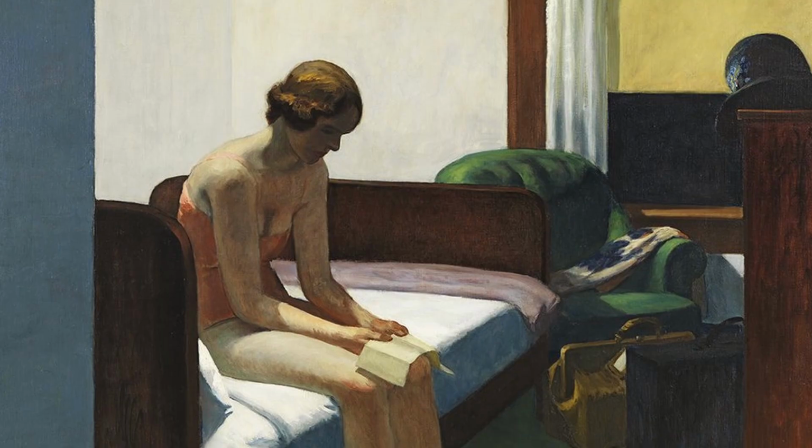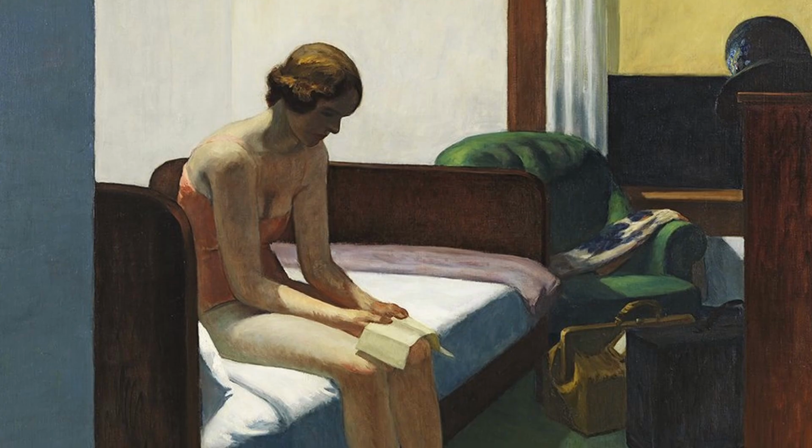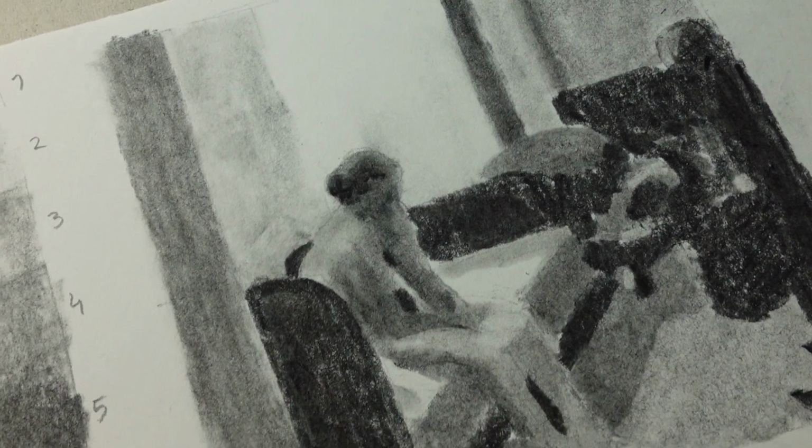In this art class, we're going to take a close look at Edward Hopper's Hotel Room, a painting that demonstrates how light, perspective, composition, and color can transform an ordinary place into something with a distinctive atmosphere. After analyzing the painting, we're going to make 3 drawing exercises to understand this remarkable painting even better.